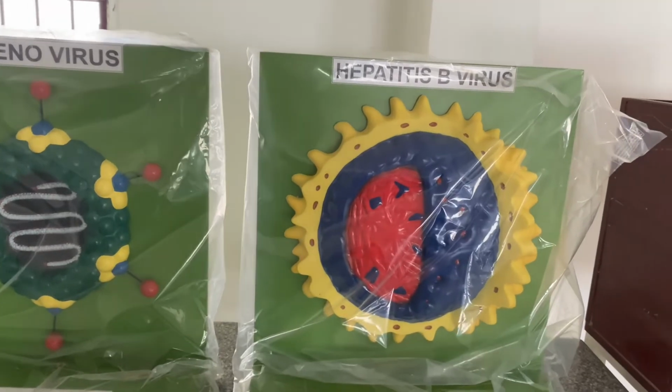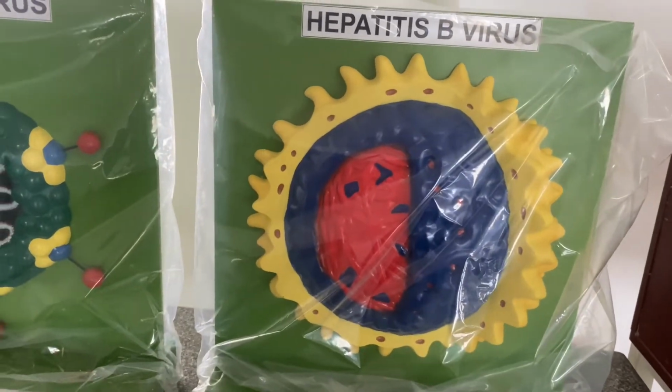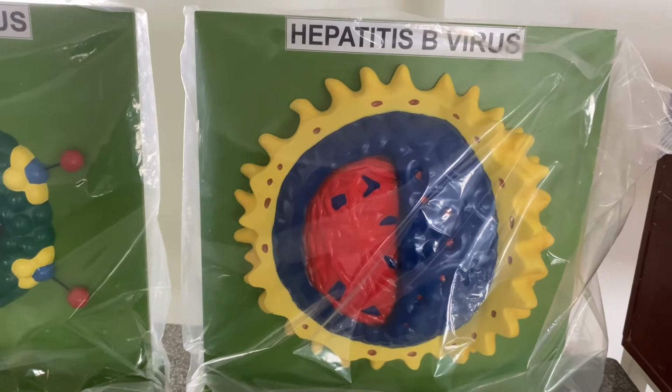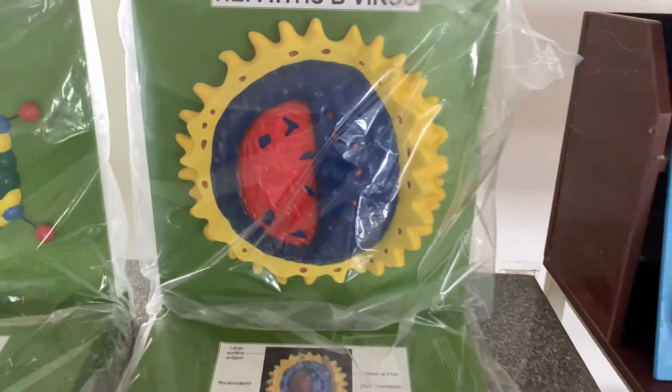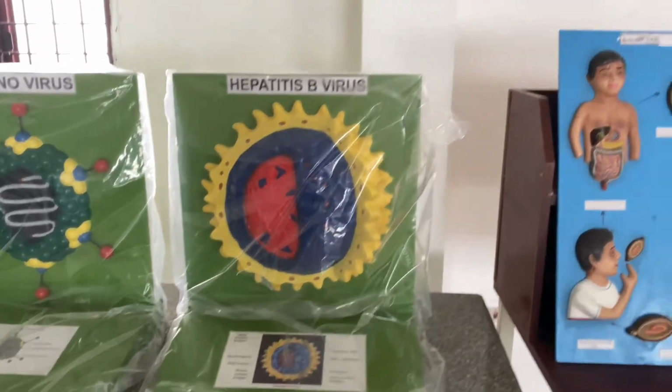hepatitis B virus, which is causing hepatitis, that is jaundice. We call it jaundice, right? This comes from the jaundice virus.